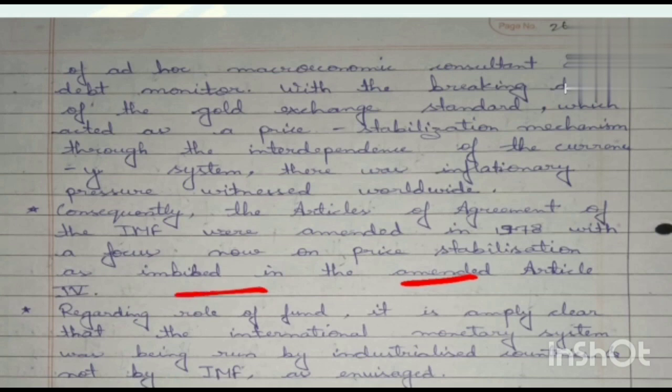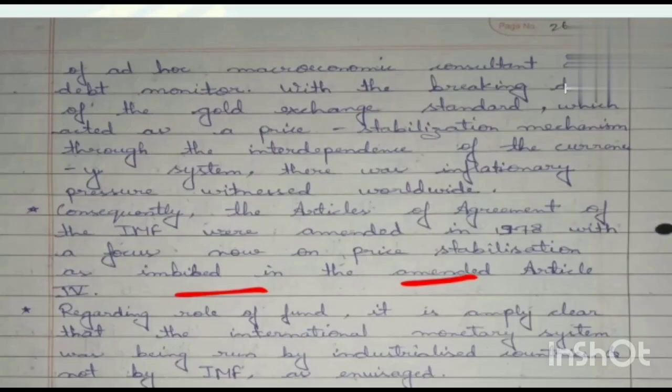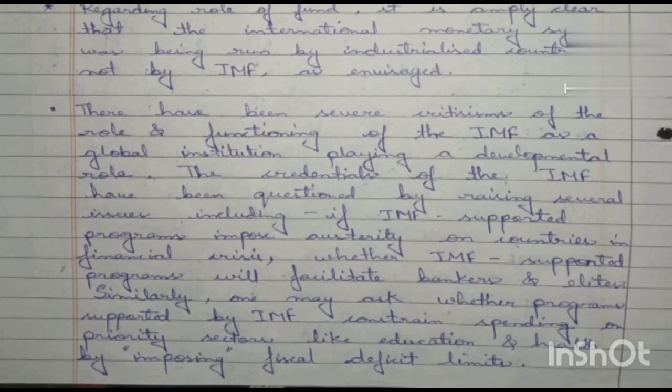Regarding the role of the fund, it is amply clear that the international monetary system was being run by industrialized countries and not by the IMF as envisaged. There has been severe criticism of the role and functioning of the IMF as a global institution playing a developmental role.